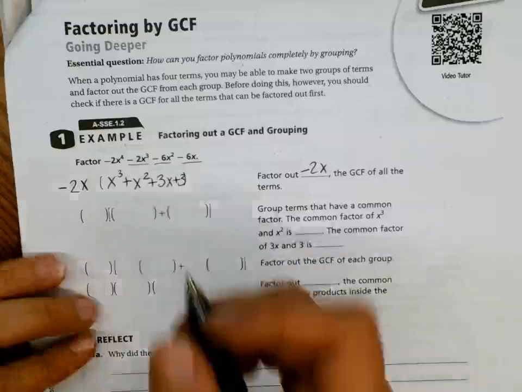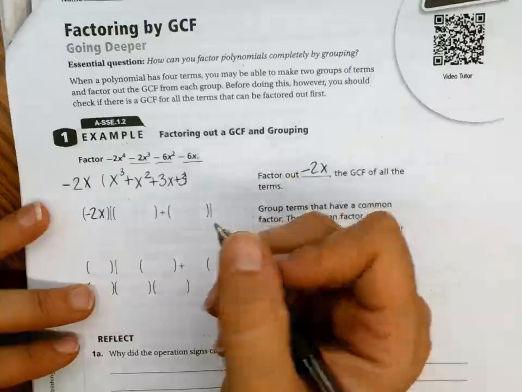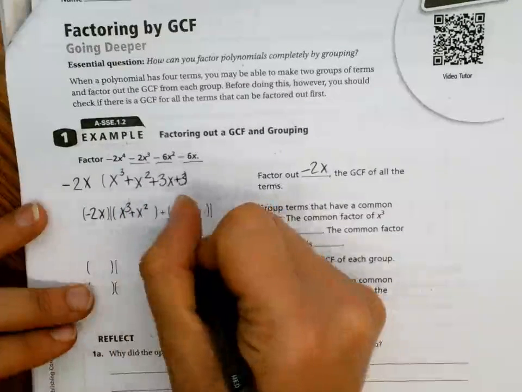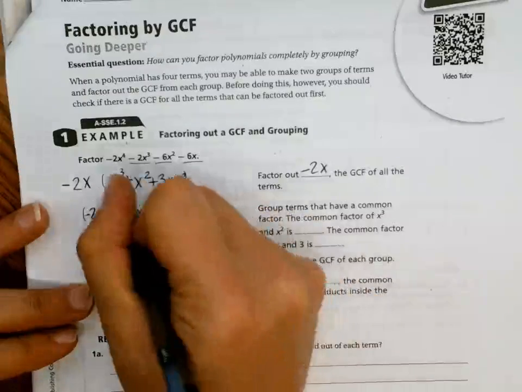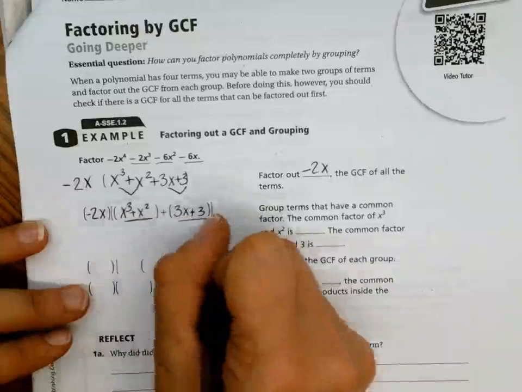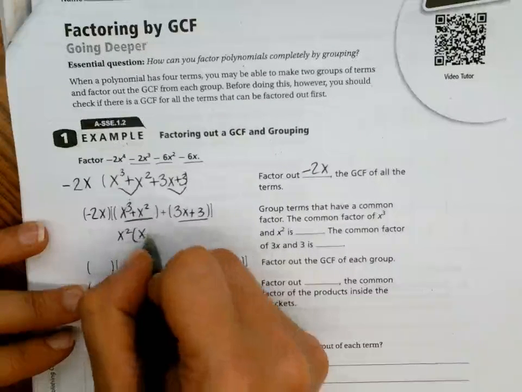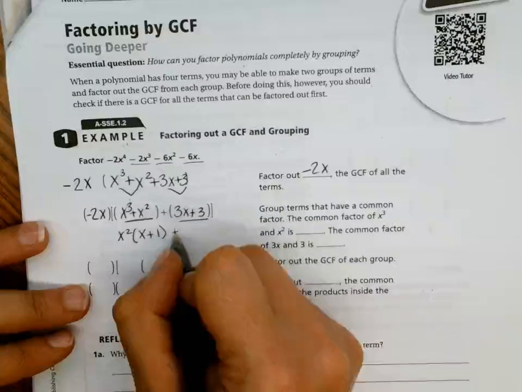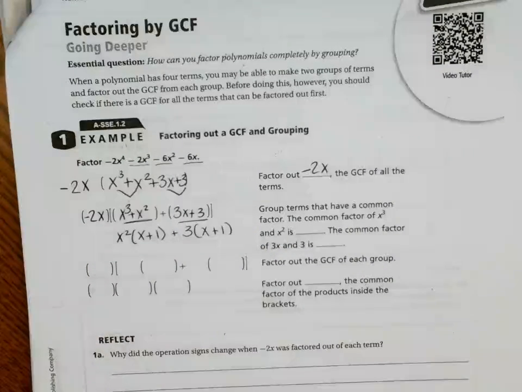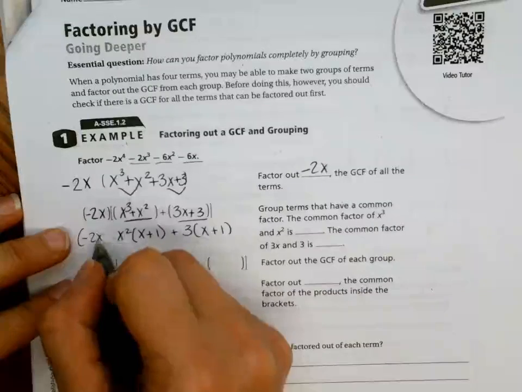Okay, so now I have negative 2x times, all right, so I'm going to group these. So I'm going to do the x to the third plus x squared, and then the 3x plus 3. So I'm grouping them. I'm putting these two together and these two together. And then I'm going to factor these, right? I'm going to pull out an x squared times x plus 1. And here, I'm going to pull out a 3. 3 times x plus 1. Right? And then there was that negative 2x already.